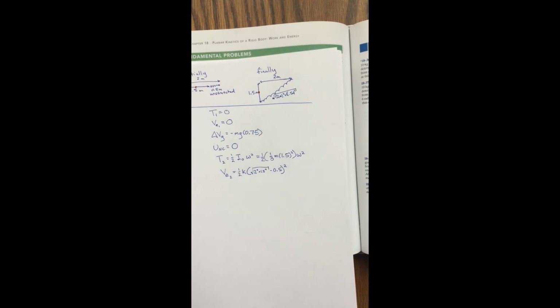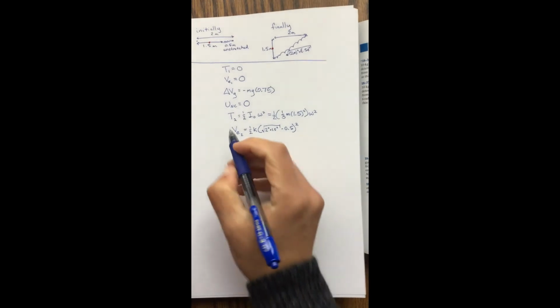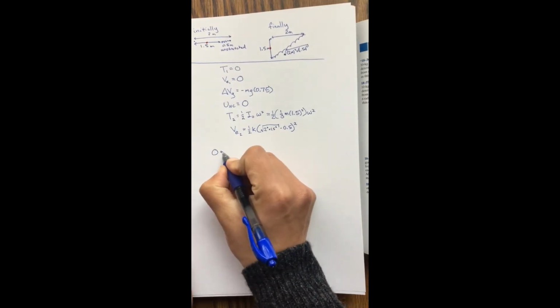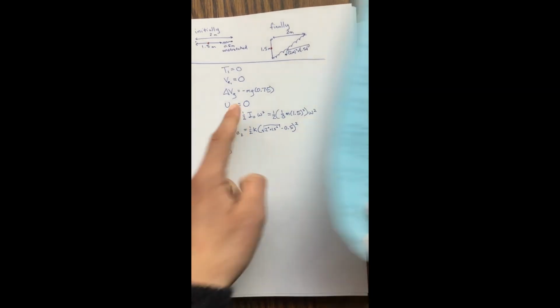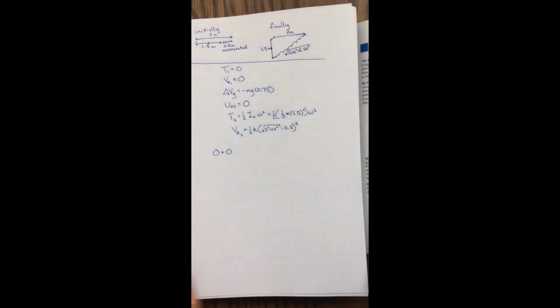Okay, and then putting that all together using equation 18-18, I have 0 plus 0. If I do the change in gravitational potential energy, I'd bring the initial gravitational potential energy over to the other side.